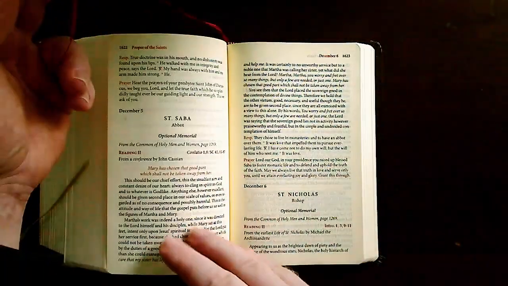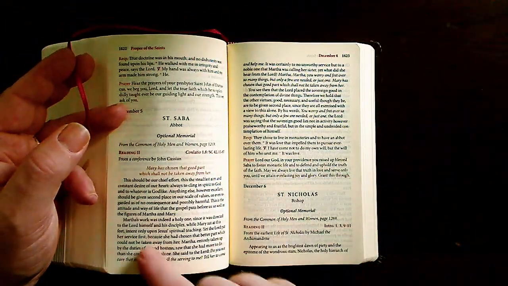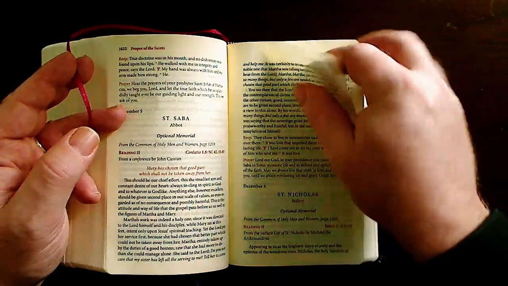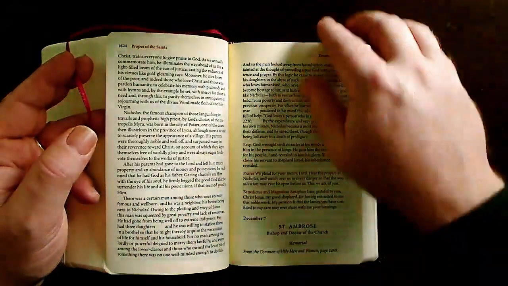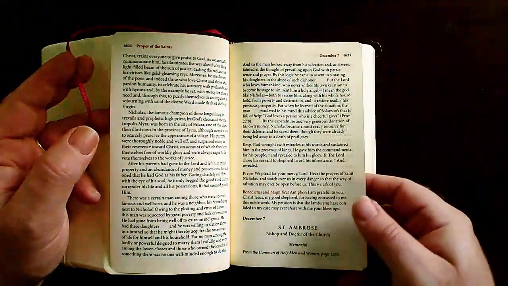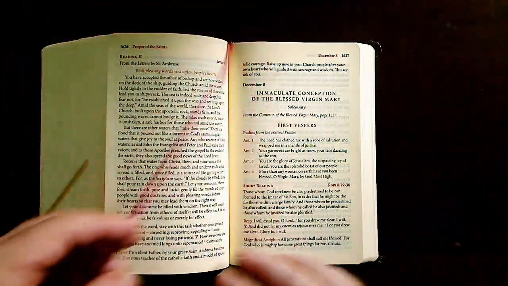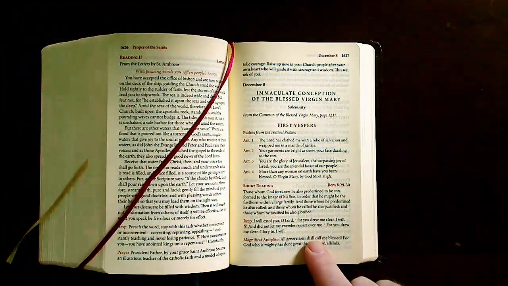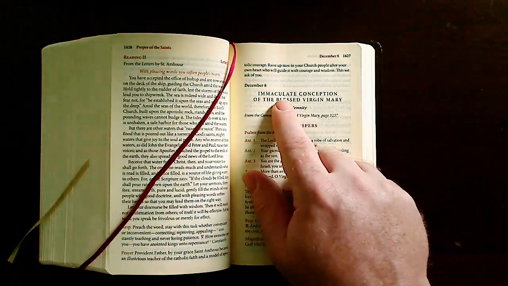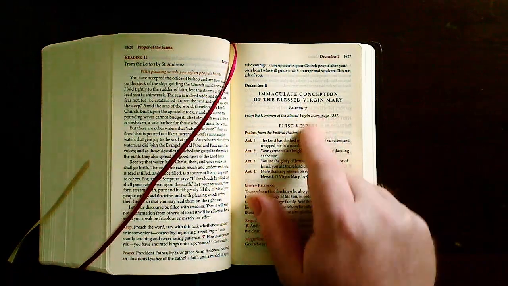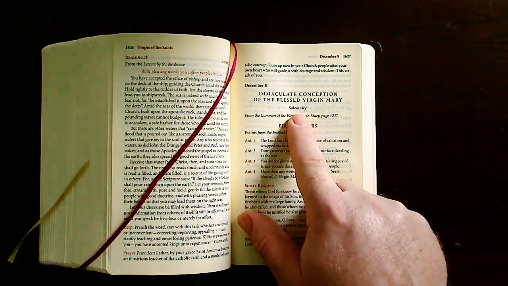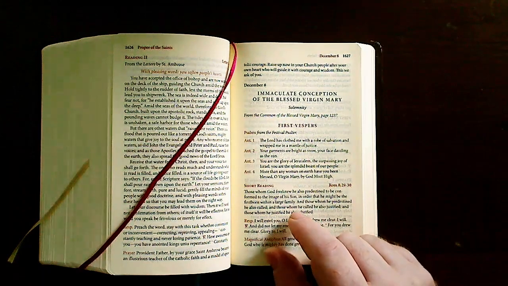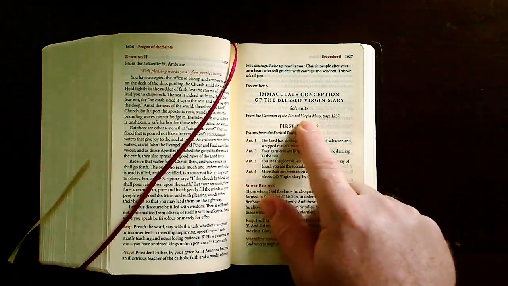So let's see, we found a feast, we found an optional memorial, and we found a memorial. Let's try and find a solemnity, shall we? There's one right here, December 8th. I knew there was one coming up. And that is December 8th, the feast of the Immaculate Conception of the Blessed Virgin Mary, which is a solemnity. And for this, we'll be using the common for the Blessed Virgin Mary.